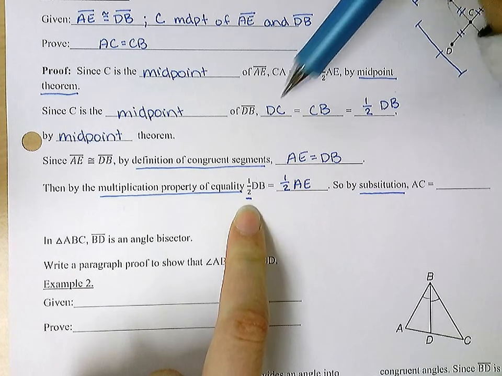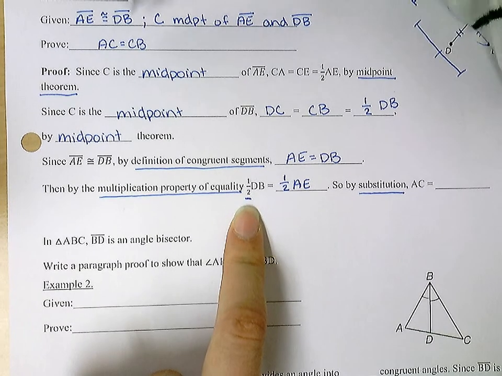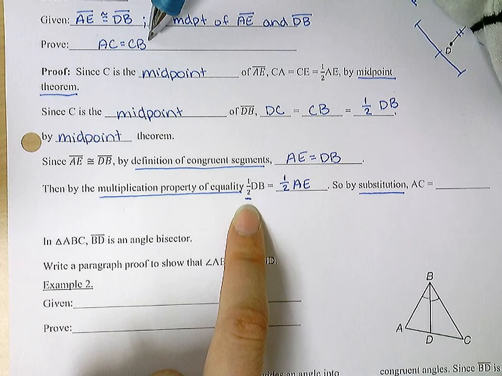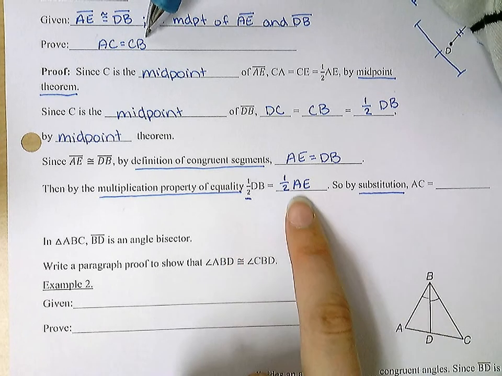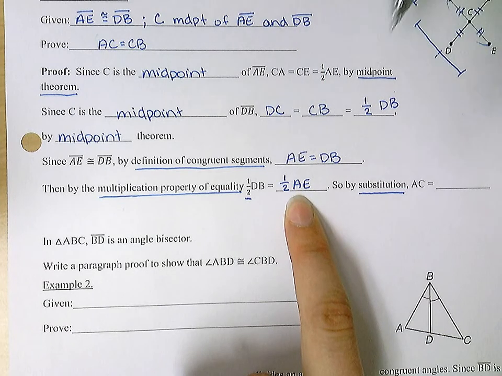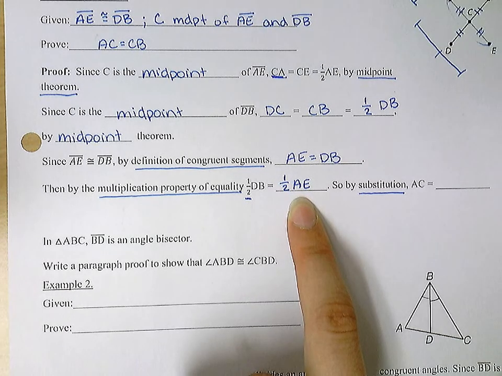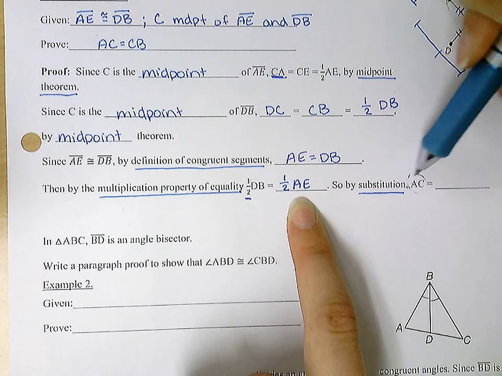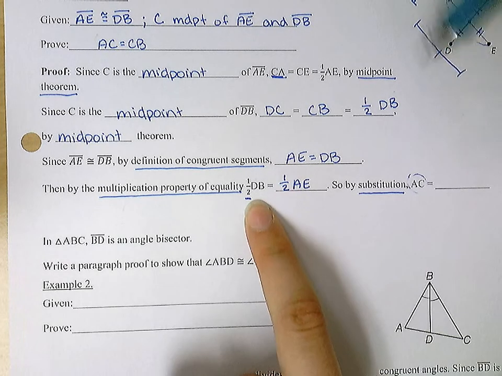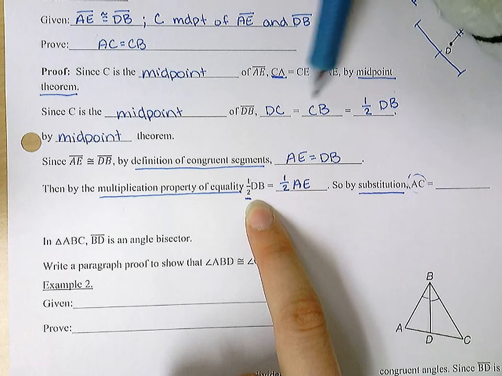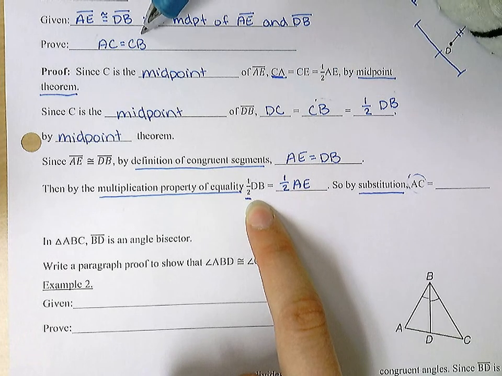Since I'm ending my proof, I know my last statement has to be what I'm trying to prove. So I'm replacing 1/2 AE with what it's equal to, and that is AC or CA, same thing. And replacing 1/2 DB with what it's equal to, I would replace it with CB, because that's what I'm trying to prove.